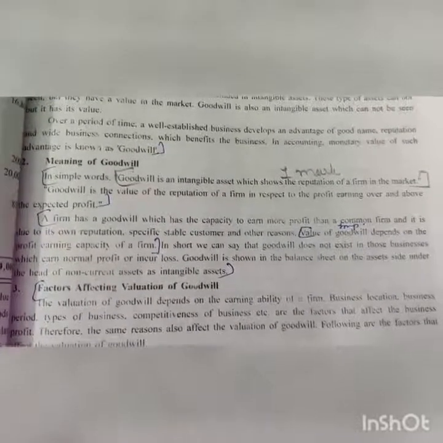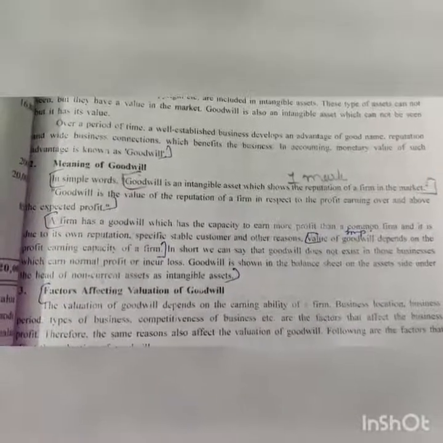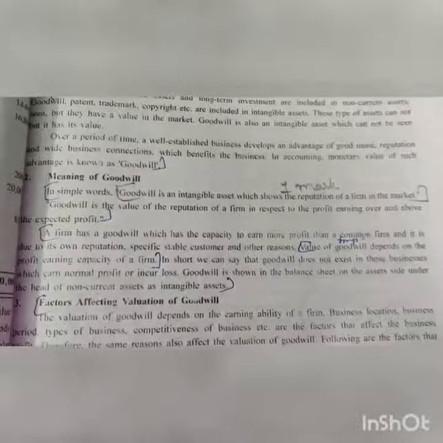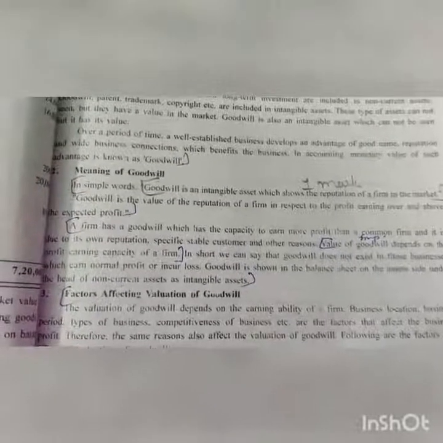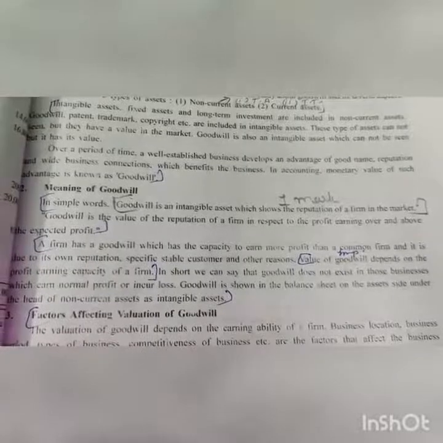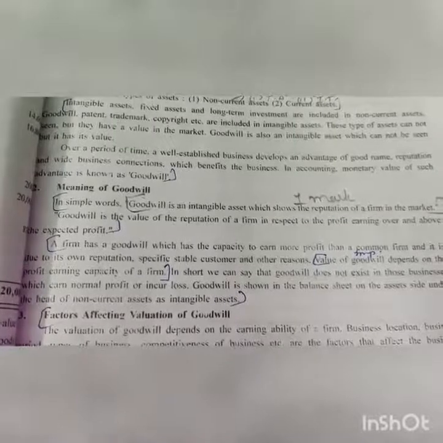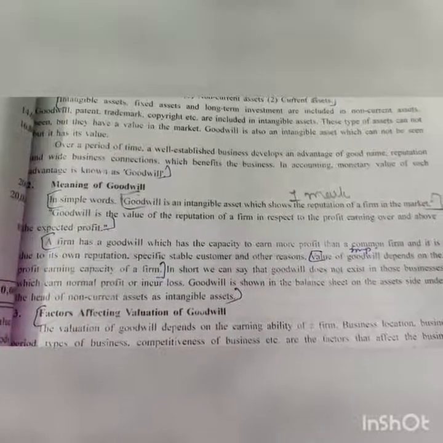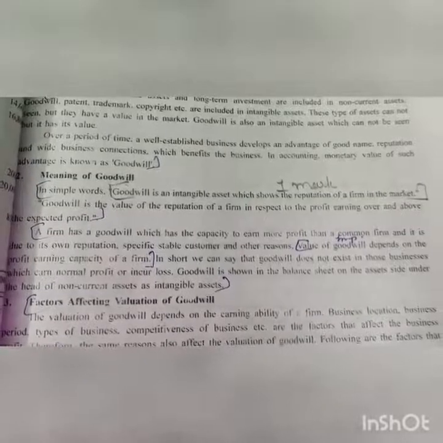A firm that has goodwill has the capacity to earn more profit than a common firm, and it is due to its own reputation, because maybe they have stable customers, that is regular customers, or any other reason. Value of goodwill depends on the profit earning capacity of the firm. Again, remember this for the board exam, on what basis the valuation of goodwill takes place. More the profit, more amount of goodwill. Less the profit, less amount of goodwill. So in short, we can say that goodwill does not exist in those businesses which earn normal profit or incur loss.